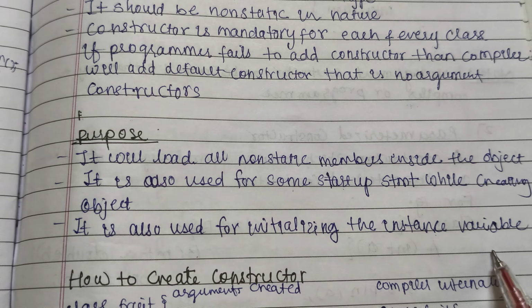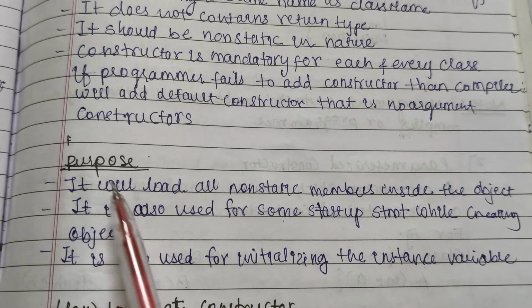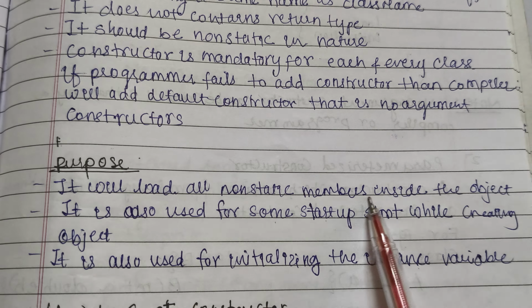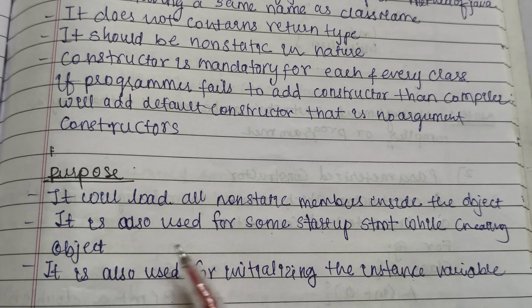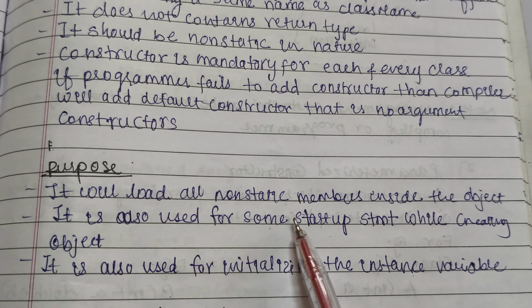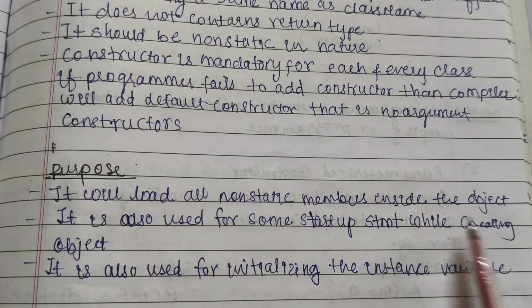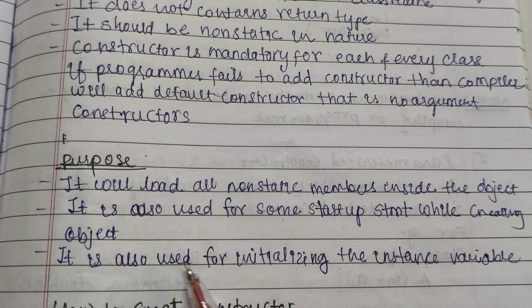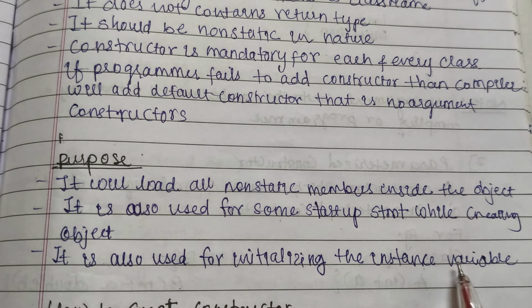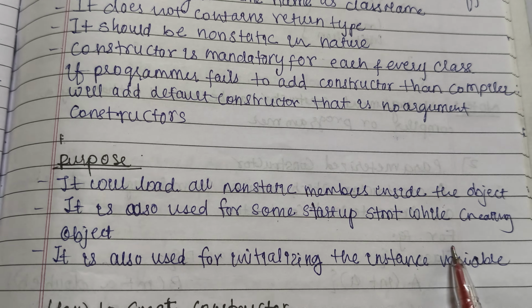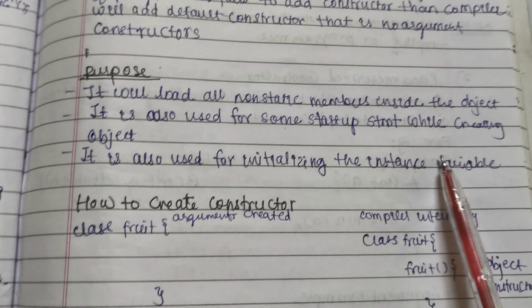So what is the purpose of the constructor? It will load all non-static members inside the object. It is also used for some startup statements while creating an object. It is also used for initializing the instance variables. So this is the purpose of creating the constructor.